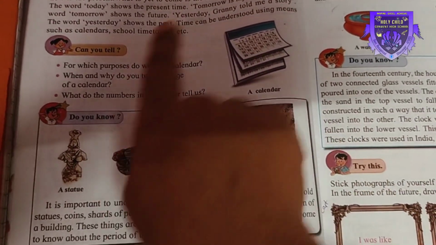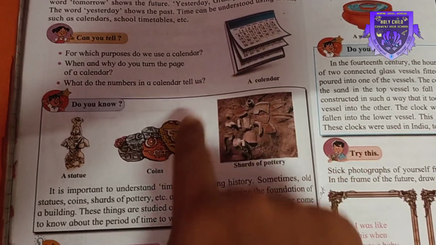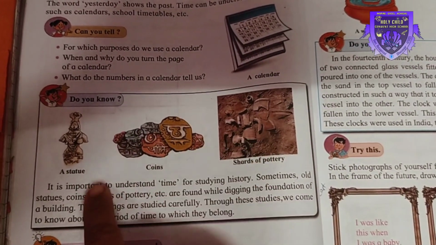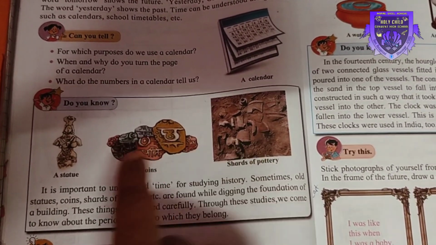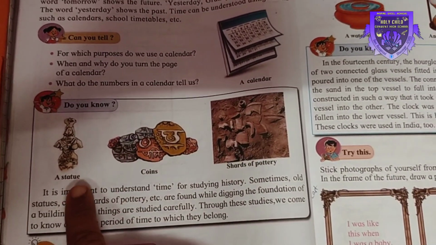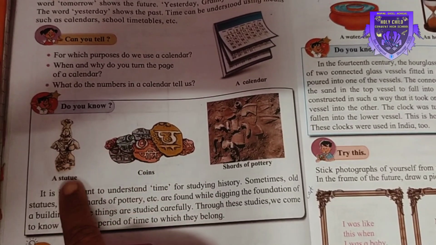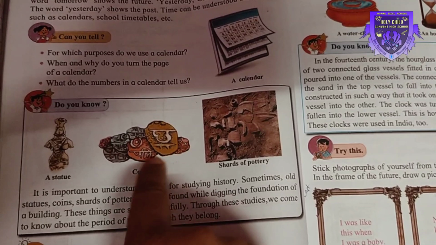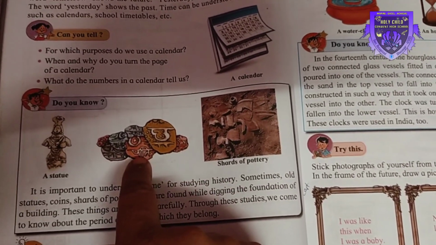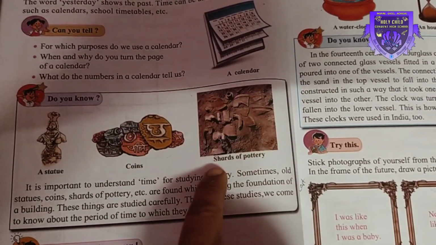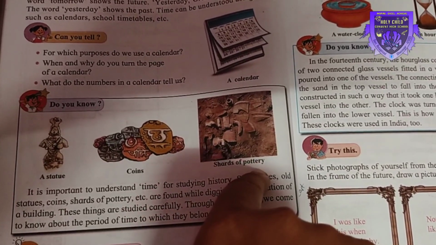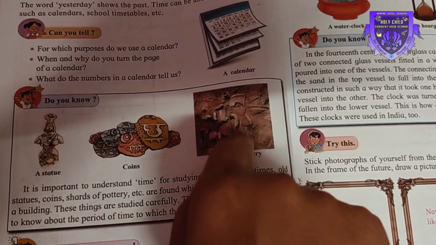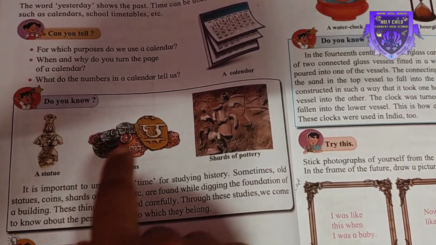Now see students, after completing this calendar, we will come down. Now see what you all can see here. There are different pictures. See, it looks like very old. Here is a statue. It is a broken statue. Here are some coins. See how they look. They look like they are very old. Olden days coins. And these are shards of pottery. Means pieces of pots. टुकड़े हुए हैं pot के.